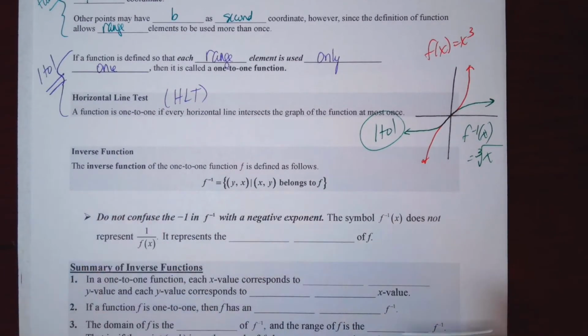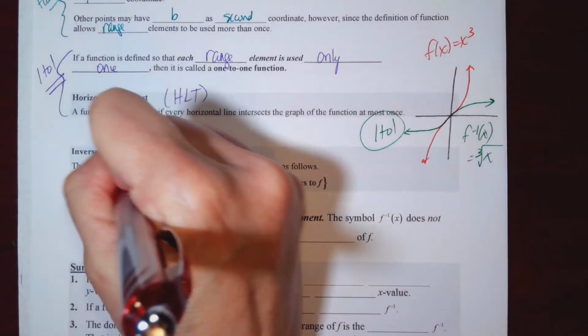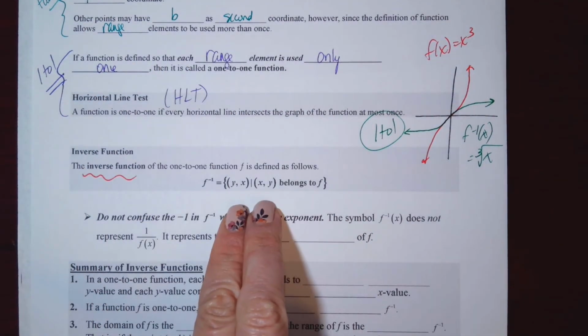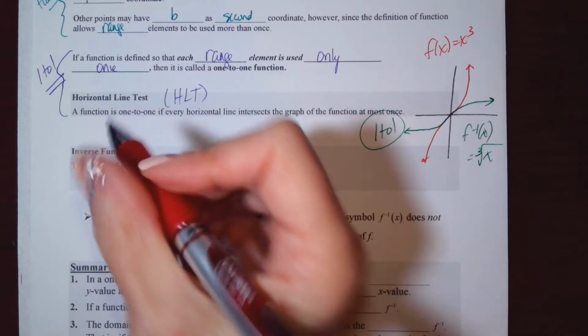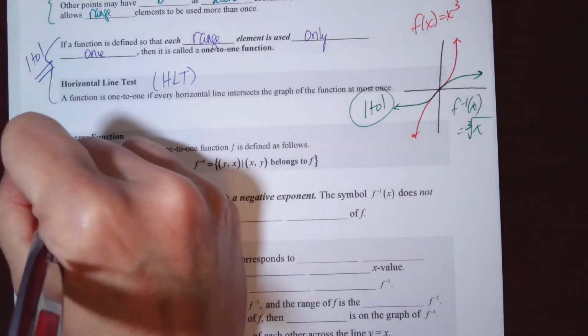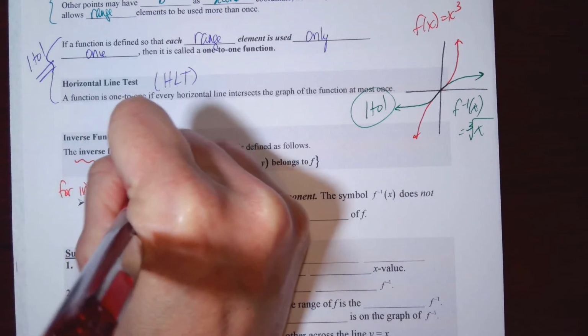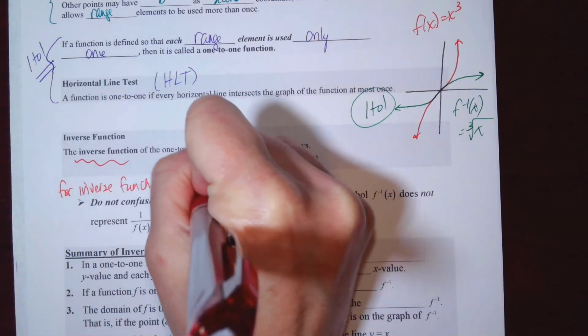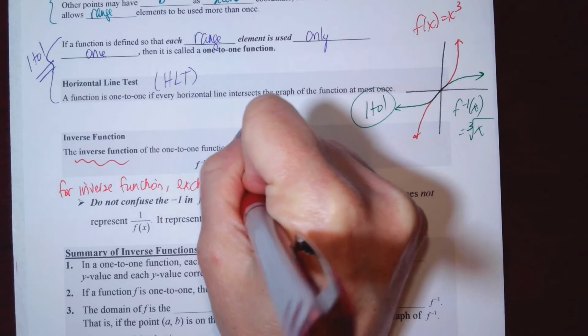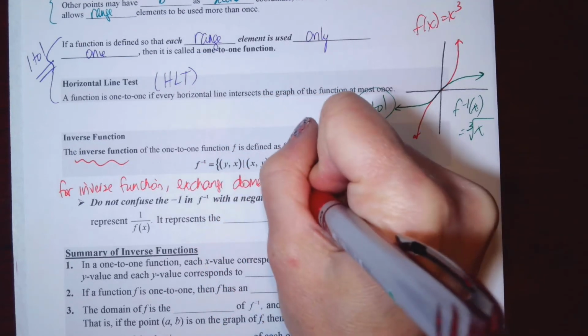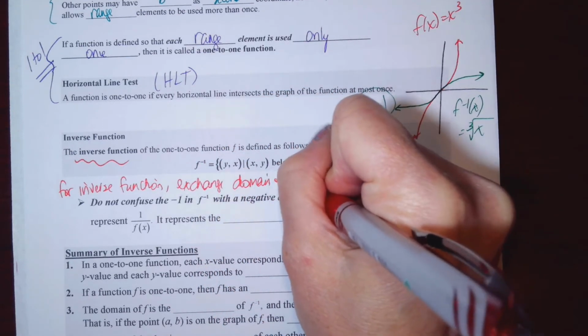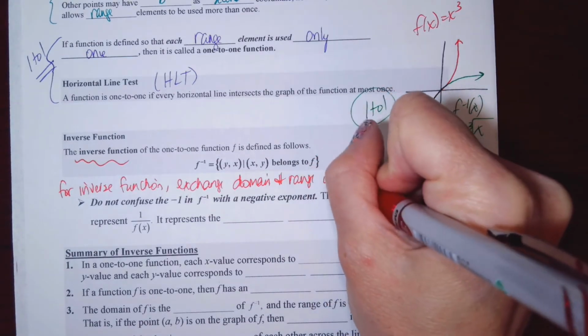Now, when I invert a function, what happens? The domain and the range switch places. For an inverse function, you exchange the domain and the range of the original function.